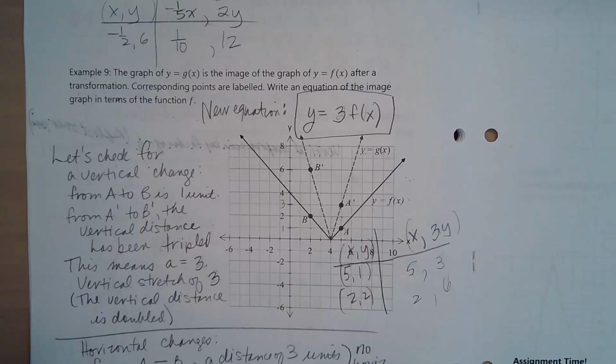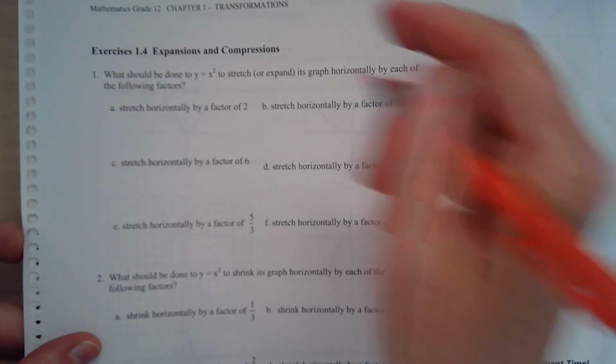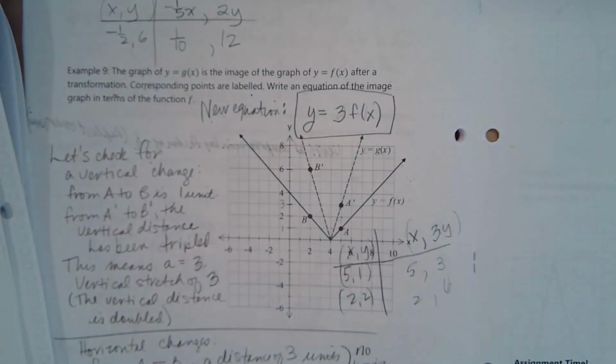If you're not going to go for a break, I'm going to assign lesson 1.4 in the book, so you can start working on that. I also have a little assignment if you want to hand it in to me, and I'll have it marked for you just so you can assess your skills so far.